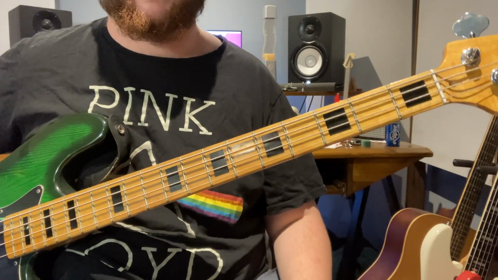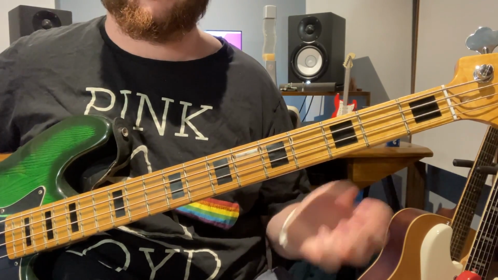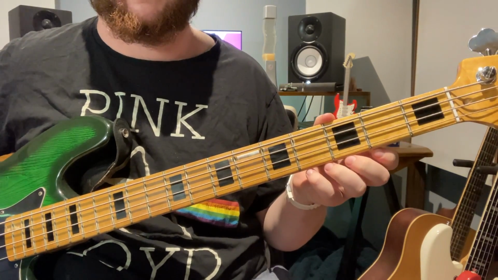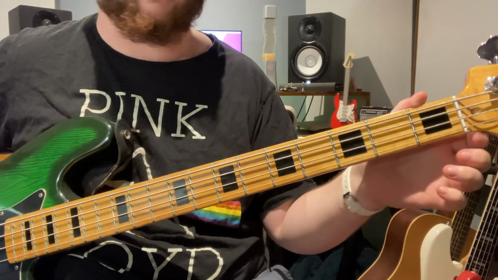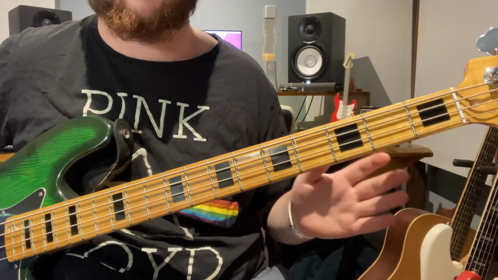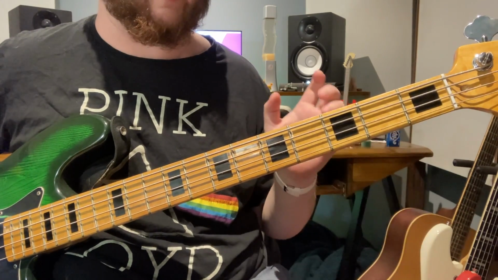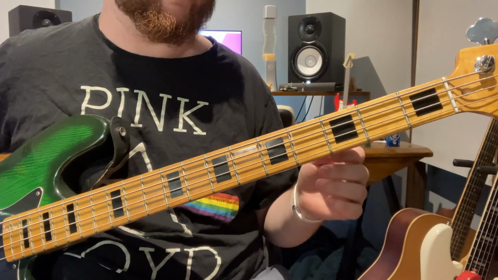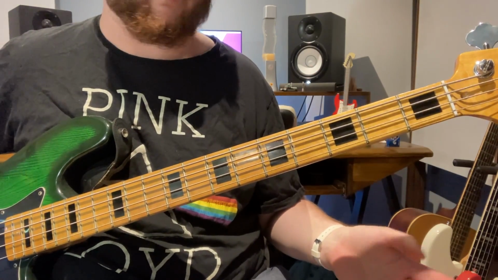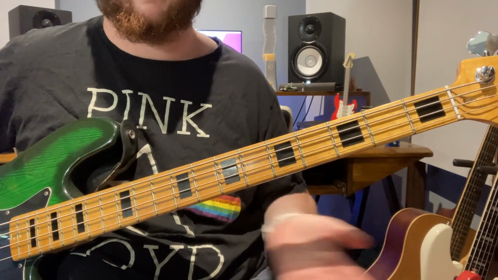Hey man, here's a little walkthrough of some scales on bass. So let's first start off with the most common one, which is major. And for all these scales, we're just going to be playing them in C, so you can see the difference between them the easiest. Okay, so the first scale is major.